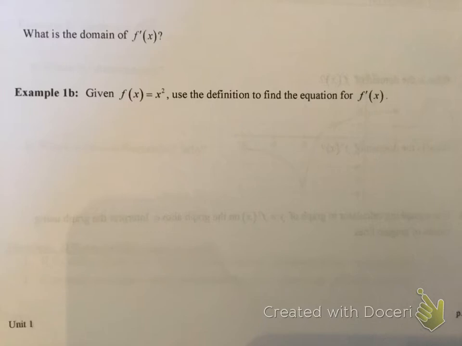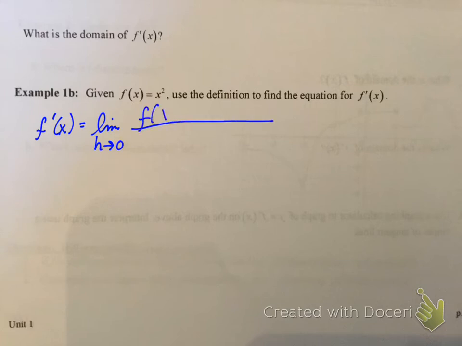All right, so the definition says f prime of x, or the derivative at x, equals the limit as h is approaching 0 of the function of x plus h minus the function at x all over h. So what we have to do is plug this in and figure out what the value is, okay? So remember, my function is x squared, right?